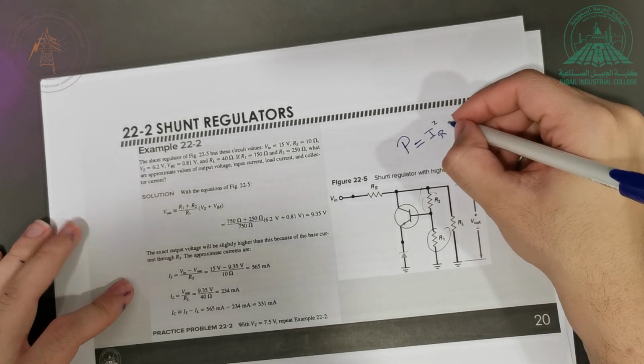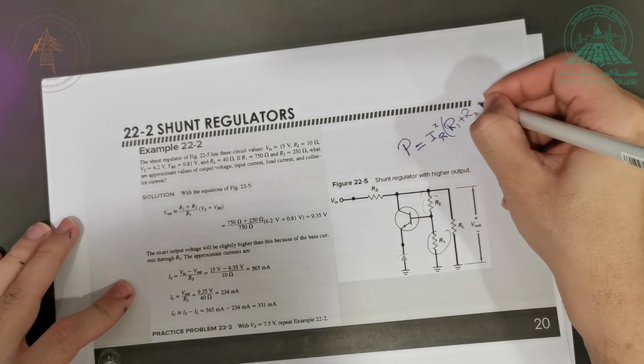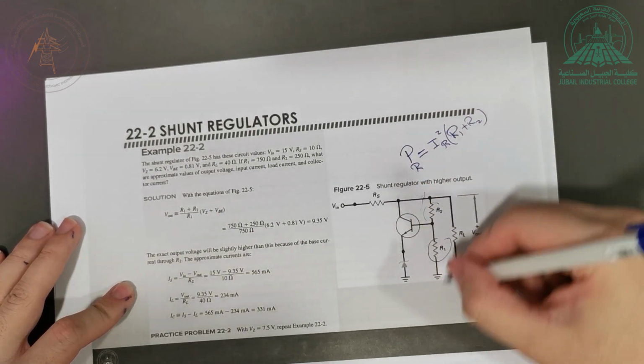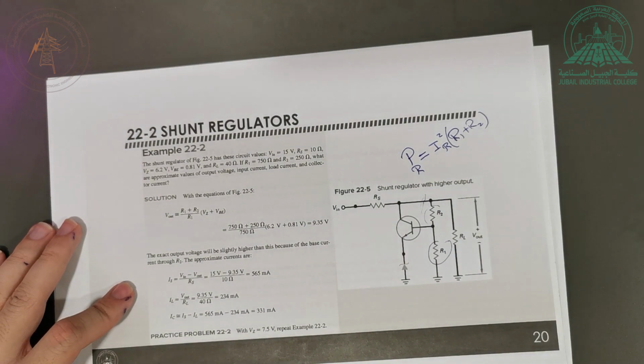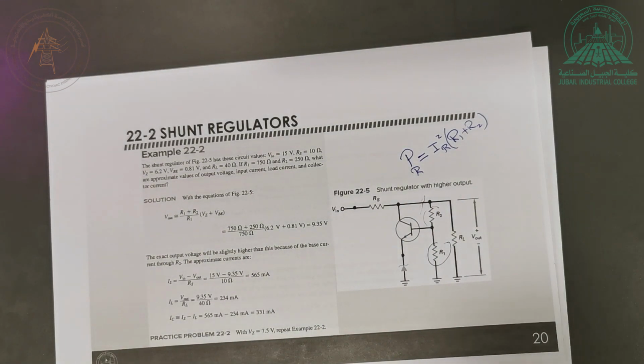So it's equal to I square multiplied by R1 plus R2. This is the power dissipated here. So you can see that these two things are going to absorb the power.